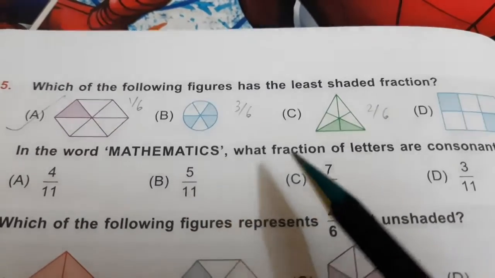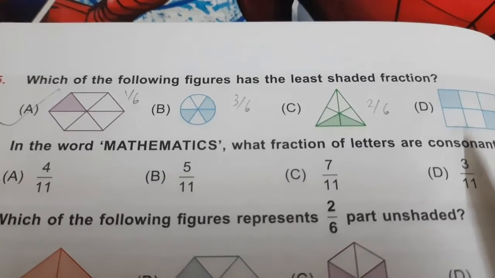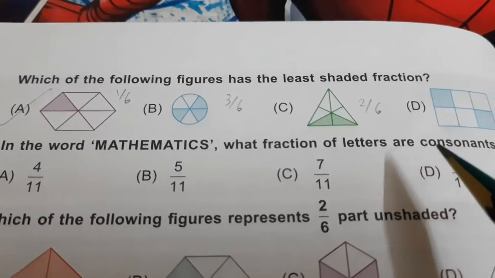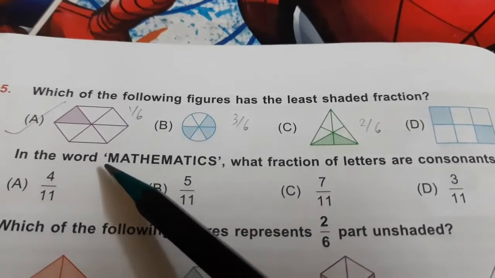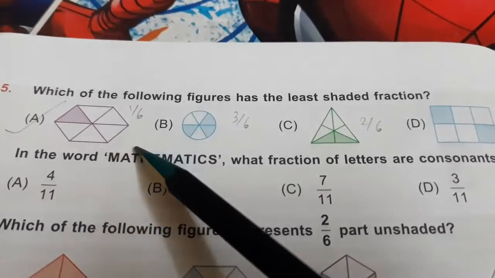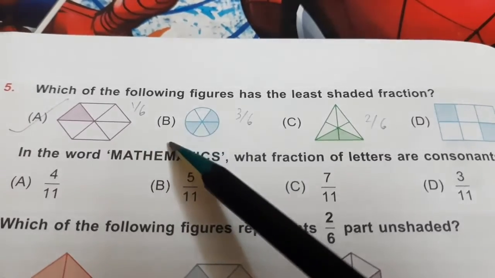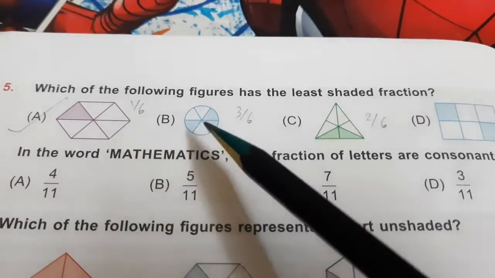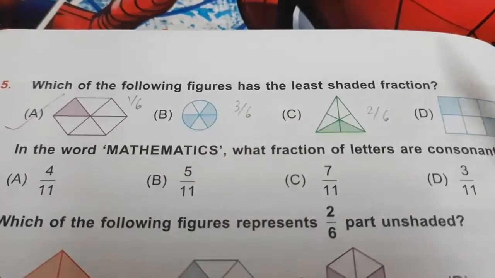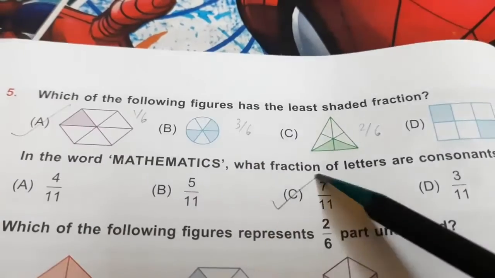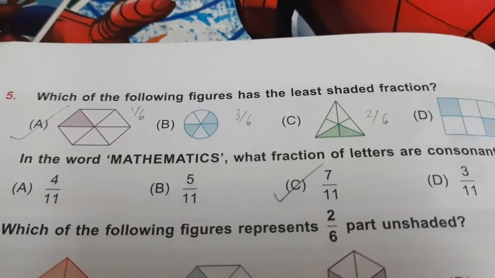Now let us look at how many consonants there are, which will decide your numerator. So how many consonants are there? 1, 2, 3, 4, 5, 6, 7. 7 upon 11 should be the answer to this question. Please tick it. Moving to the next question, question number 7.